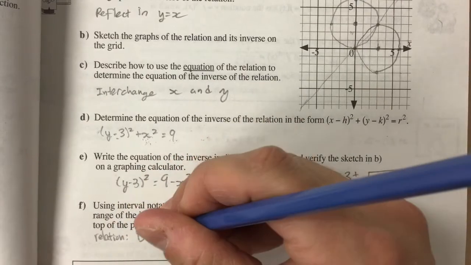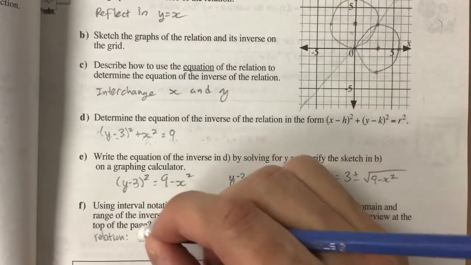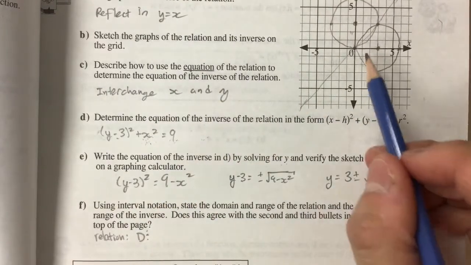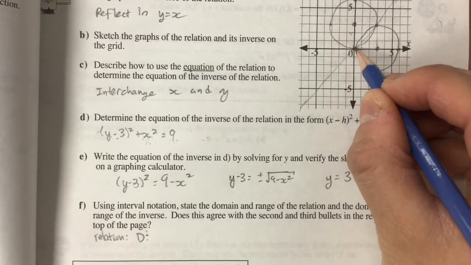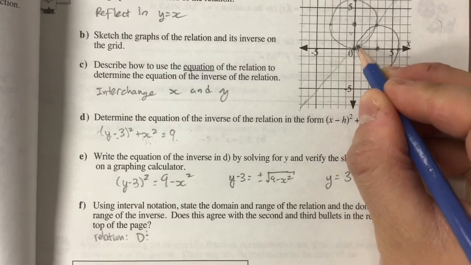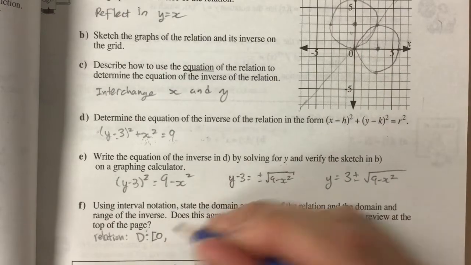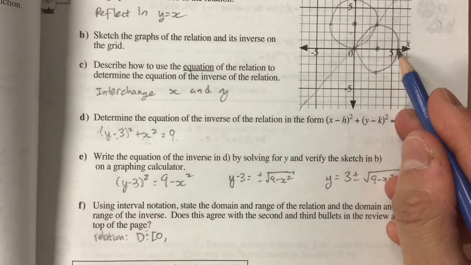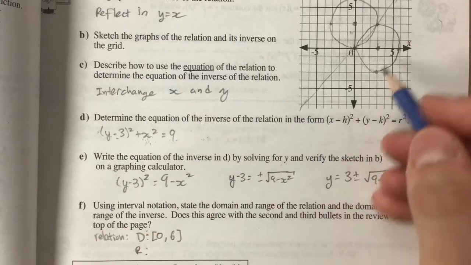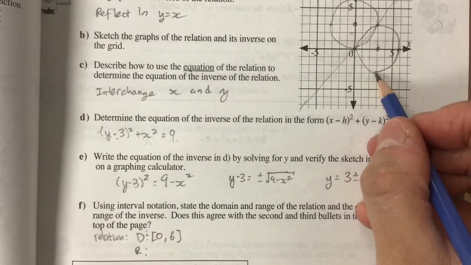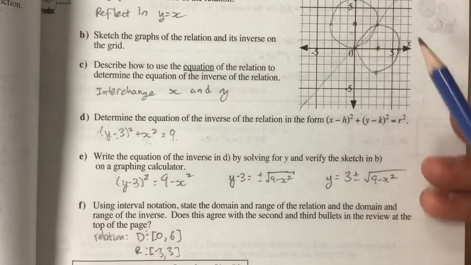So let's see my relation. Using interval notation, I'm going to use set notation here. It's going to take a little less space. So if I'm talking about the domain here with set notation, my x values extend to 0, inclusive of 0, and on the far end, they're inclusive of positive 6. And my range is going to be inclusive of negative 3 and positive 3 up here.